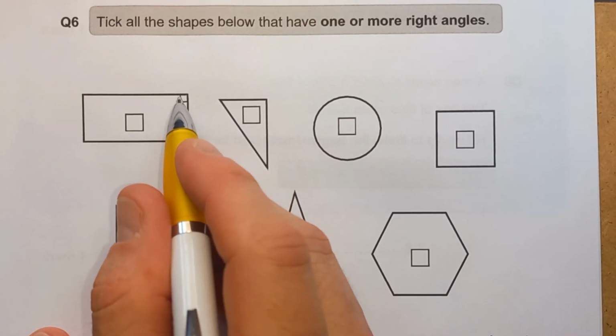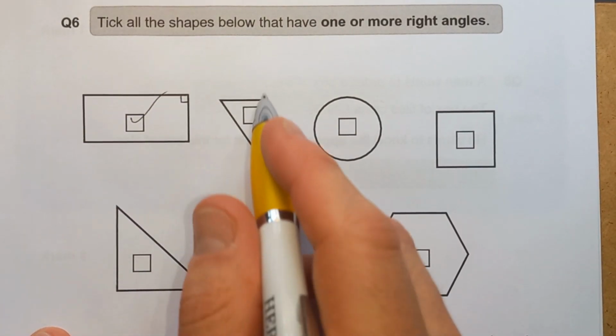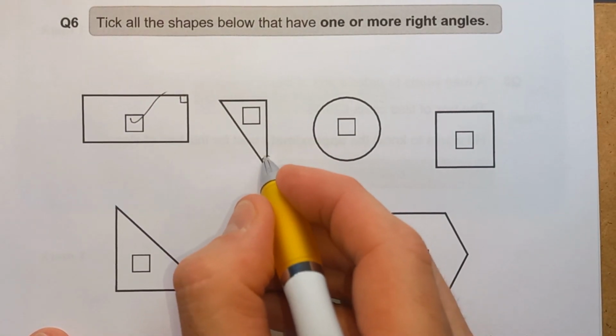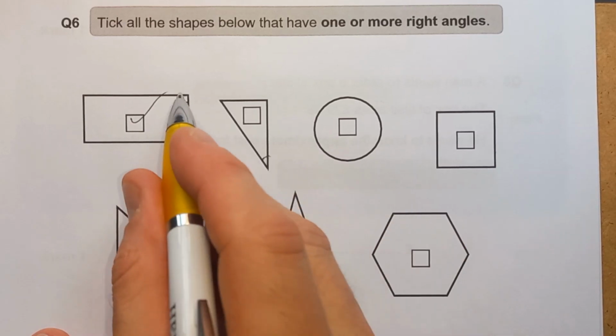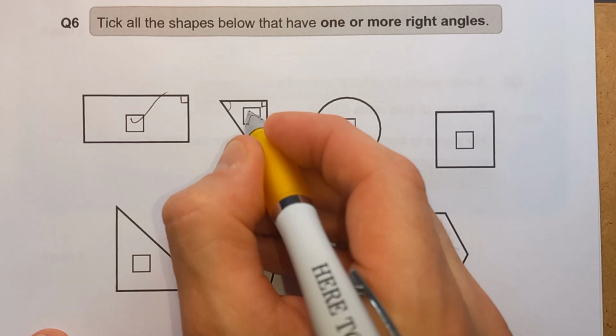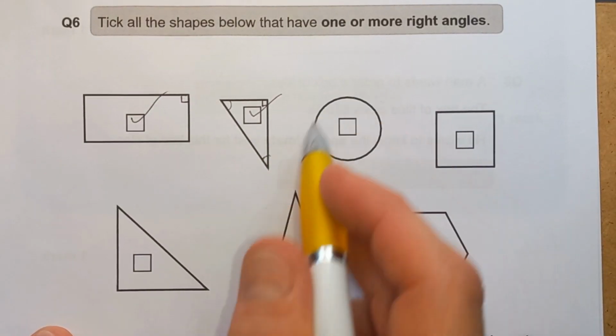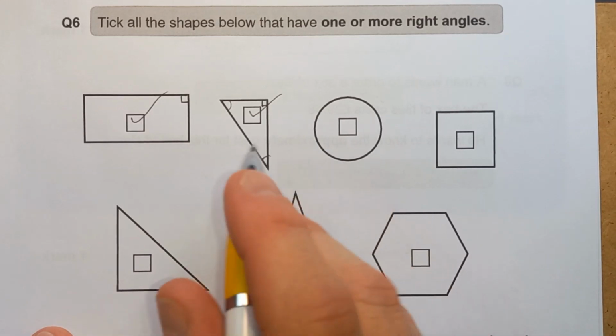So one or more. So we've got one right angle there. So it's definitely that one. What about with the triangle? Well, this isn't a right angle because it's smaller than that there. That one's not, but we have got another right angle up there. A circle, well, you haven't really got any angles to measure in a circle, so I'm not going to tick that one.